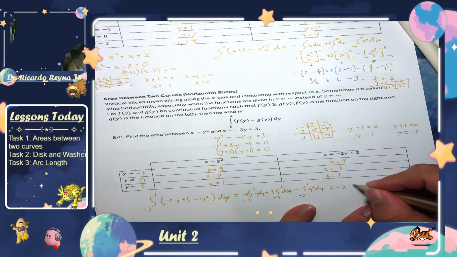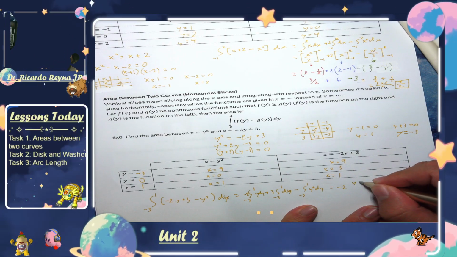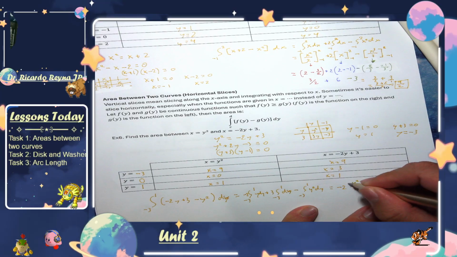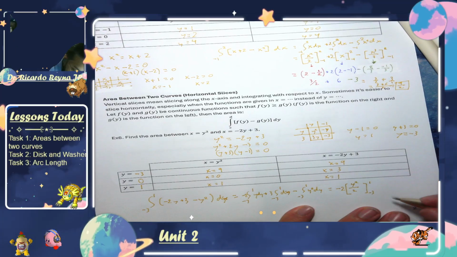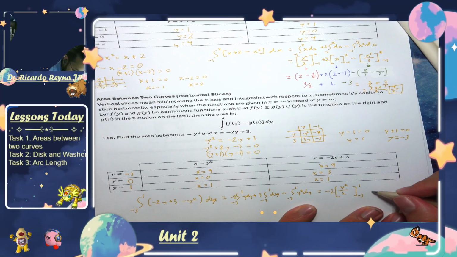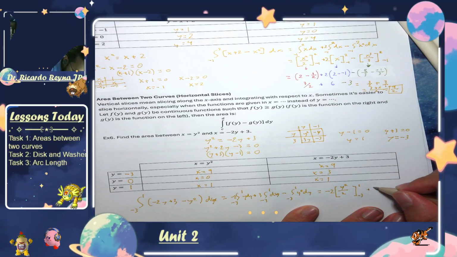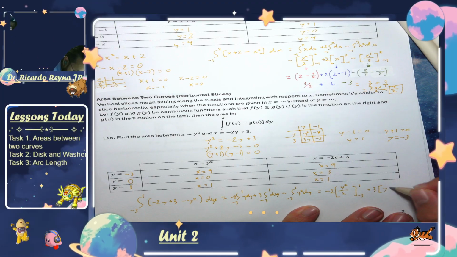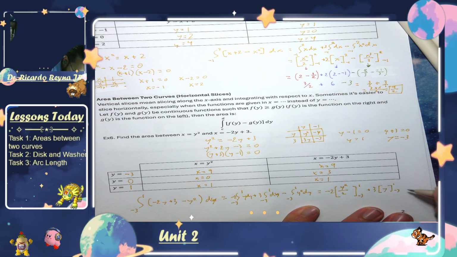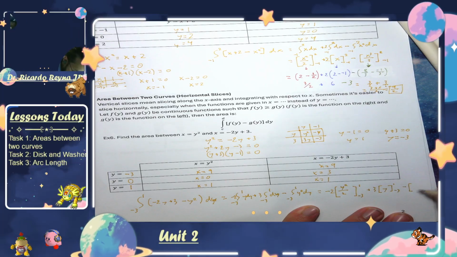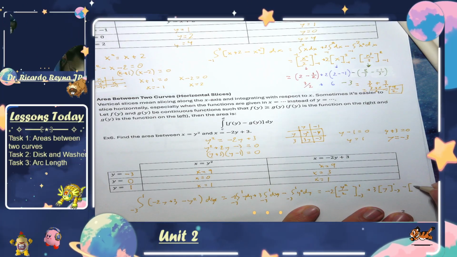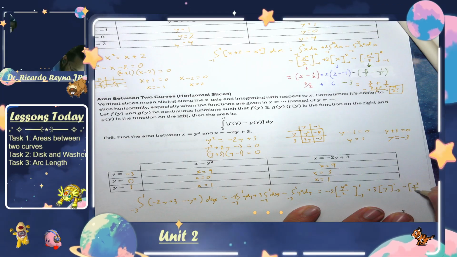For -2 we have y squared over 2, from -3 to 1. Over here we have 3y, from -3 to 1. And over here we have y to the power of 3 over 3.